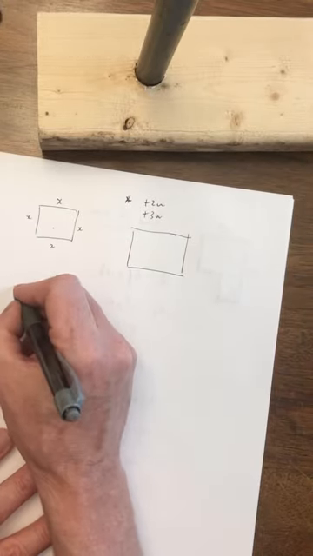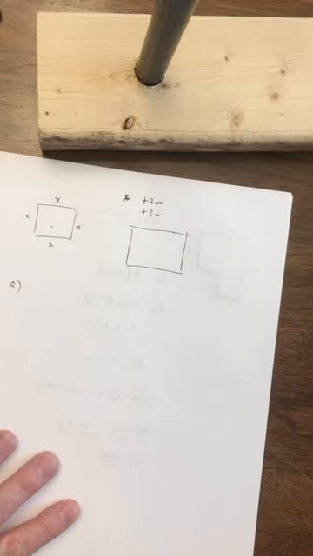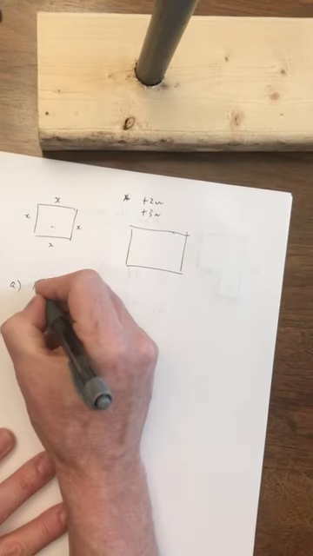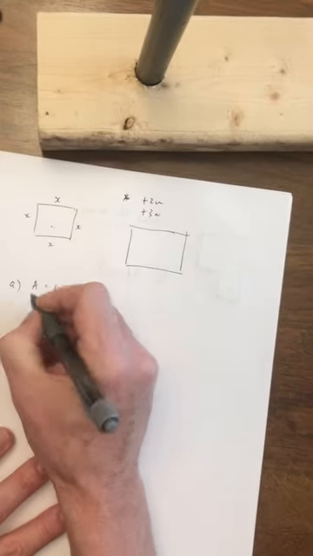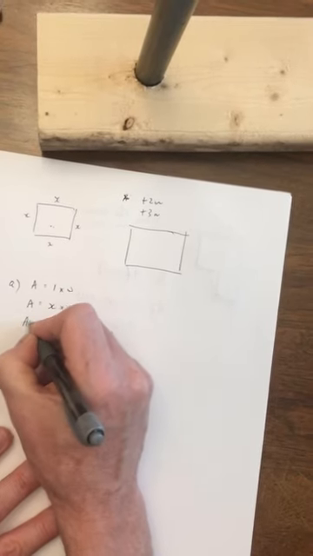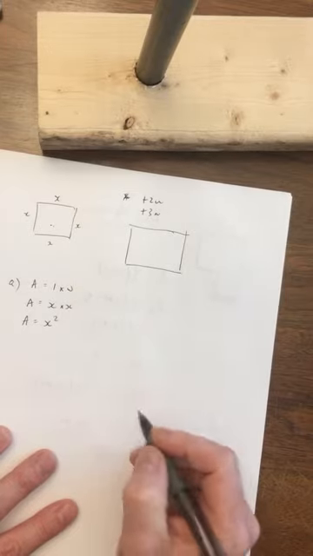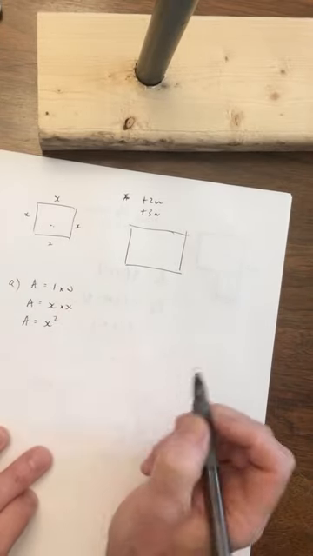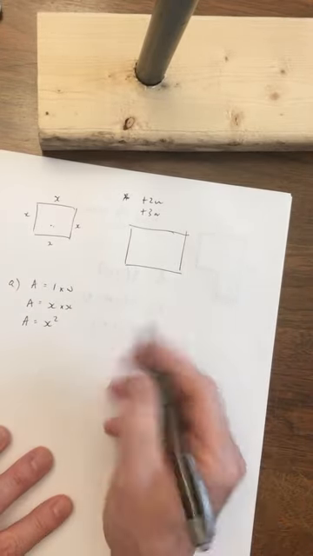So for this, it says A, write an algebraic expression for the area of the original patio. So original patio is length times width, of course, subbing in what we have, x times x, and that's x squared. I'm sure a lot of you went straight to that, just showing you the progression.